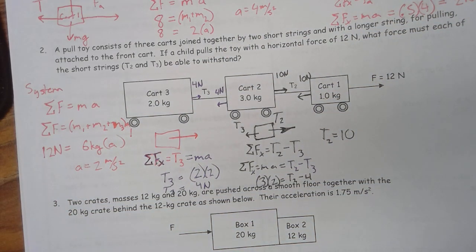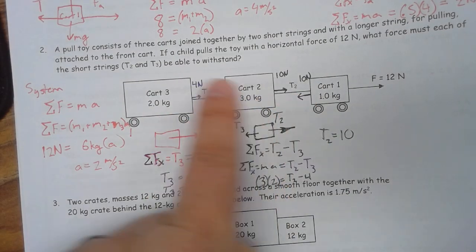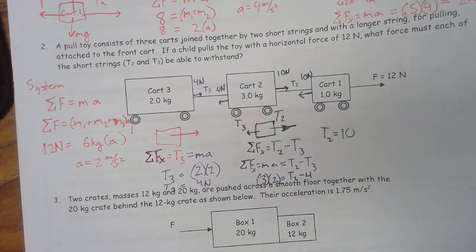Now, the other way that you can think about this is, how much does T2 have to pull behind it? How many carts are behind T2? 2 of the carts. Both carts. You need to pull cart 2 and cart 3 with this force. So a total of 5 kilograms is pulled forward with 2 meters per second squared to get you that 10 newtons of force. Does that make sense too? That's another way we could do it.